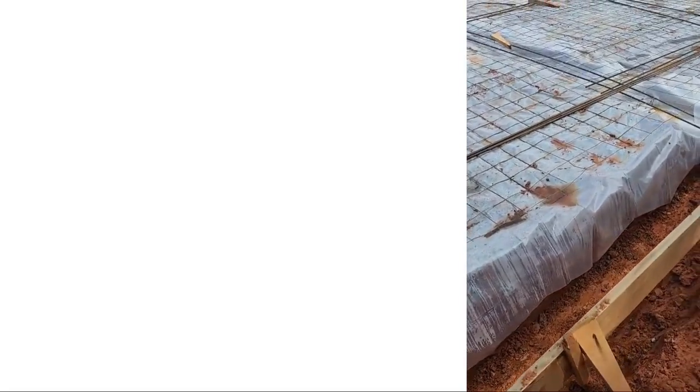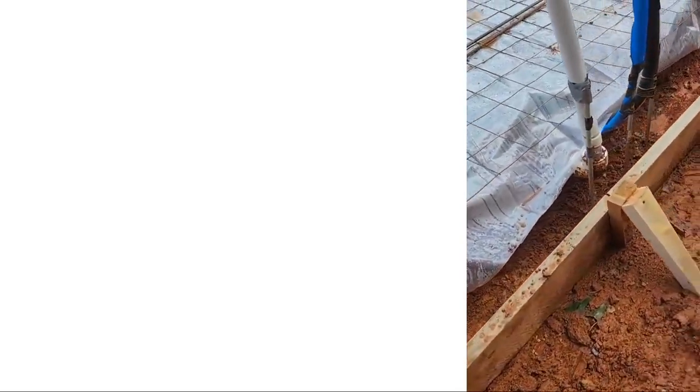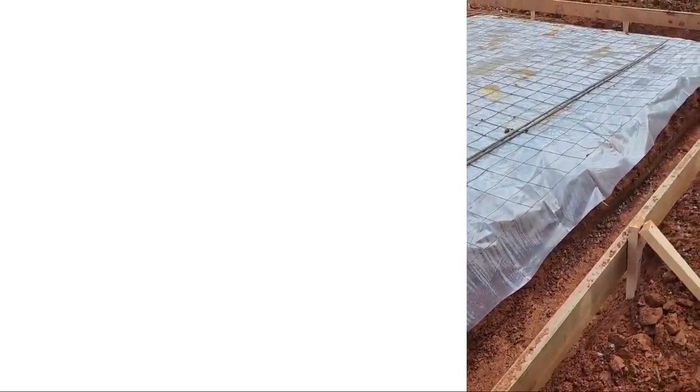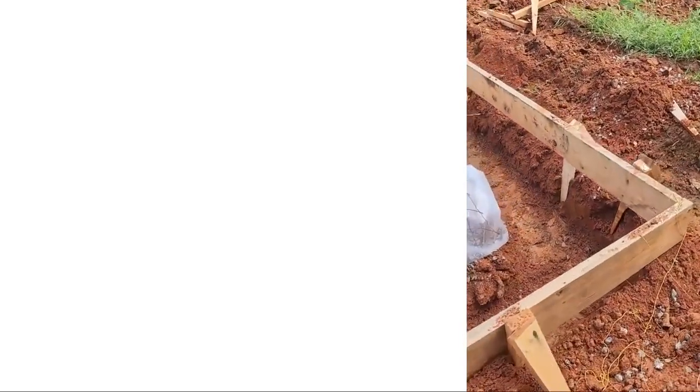So your footing is what forms the perimeter for your house, the foundation that's going to go on it. Okay? So you can see all of this. All of this is our footing. All the way around.